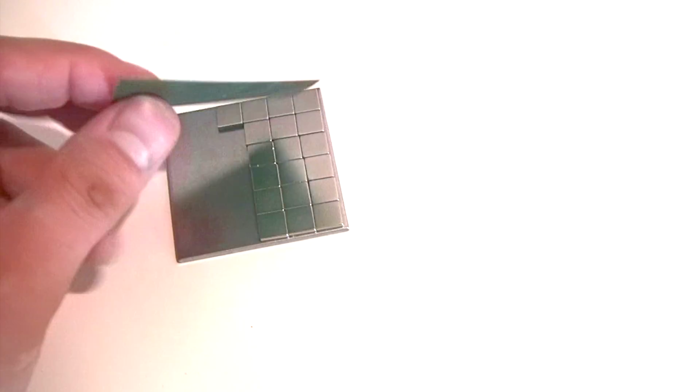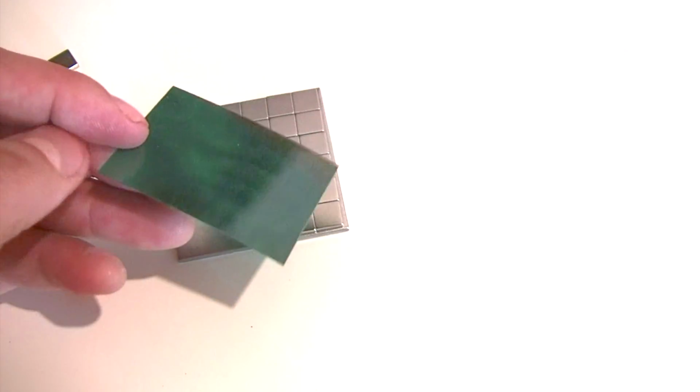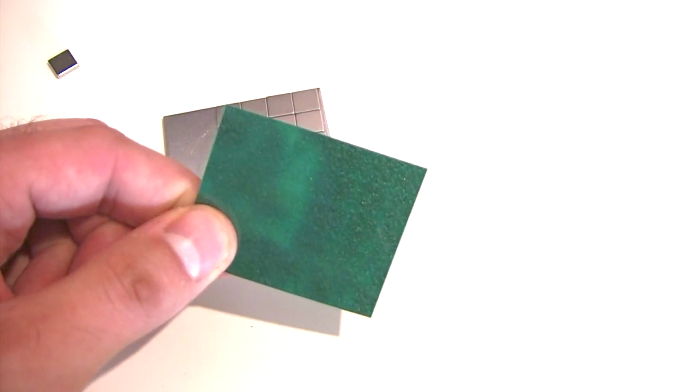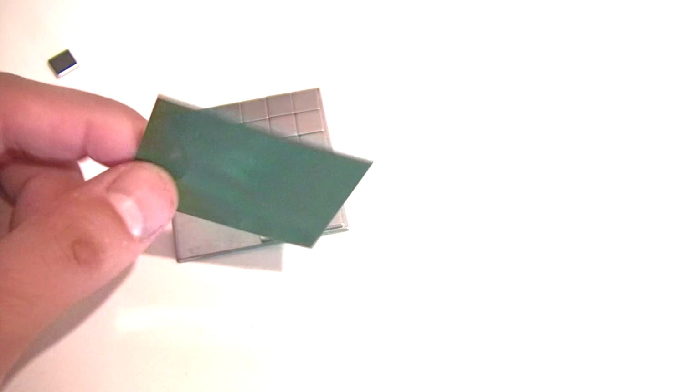So there you have it, an interesting material, magnetic viewing paper, and we'll use this to demonstrate some things in some upcoming videos as well.